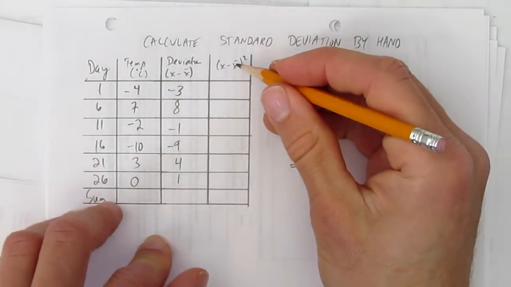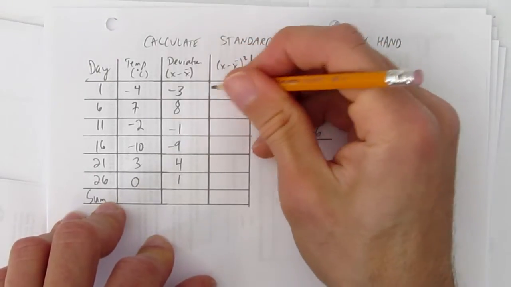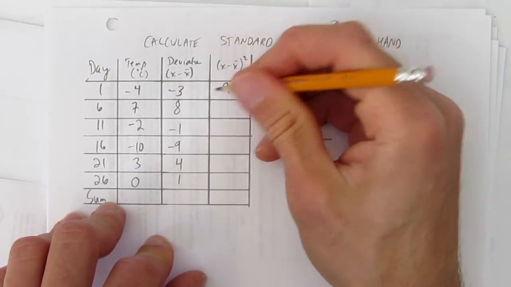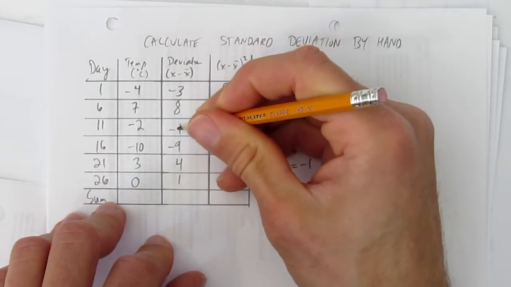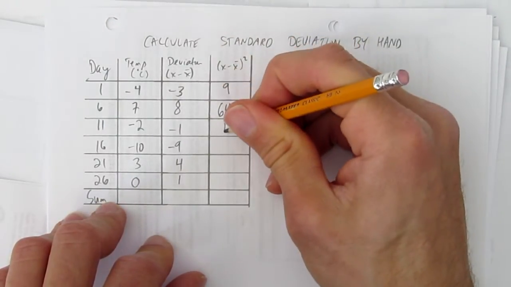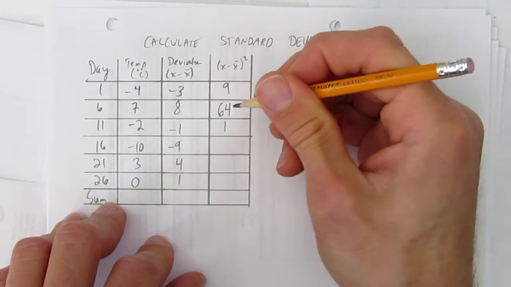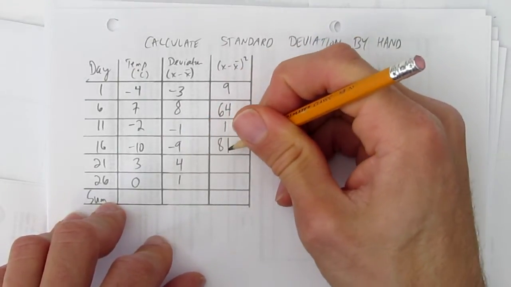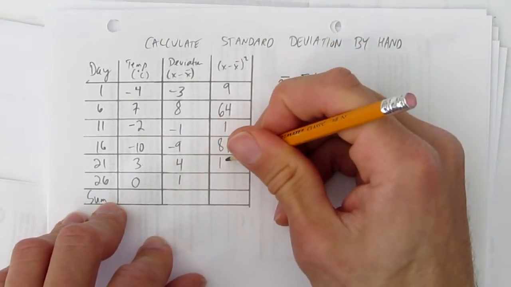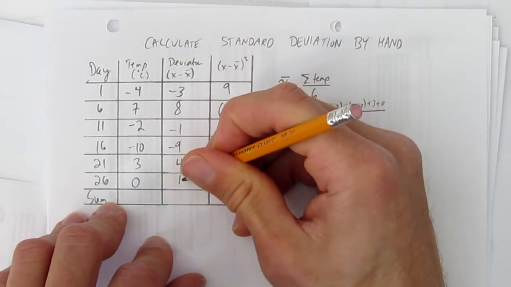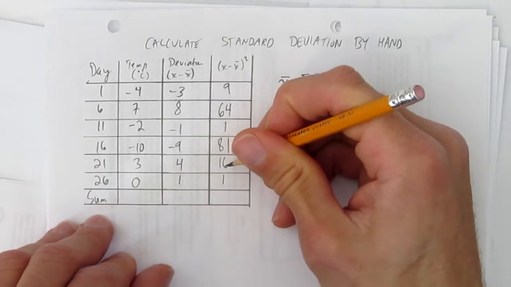Now we want to take our deviations and square them all. So -3 squared, use your calculator if you need it, 9. But remember, all your deviations squared have to be positive. Because what's a negative times a negative? A positive. A negative times a negative? A positive. Each one of them better be positive. Square 1 again, you get 1.